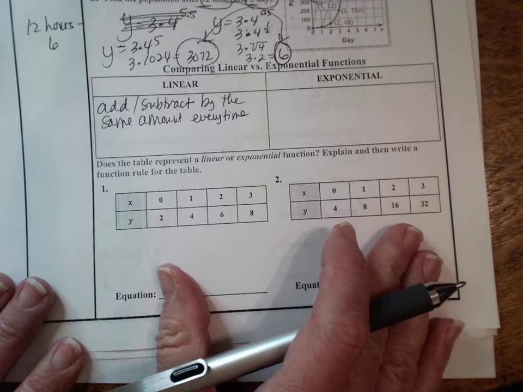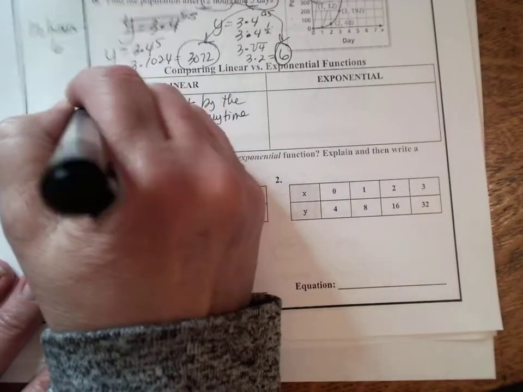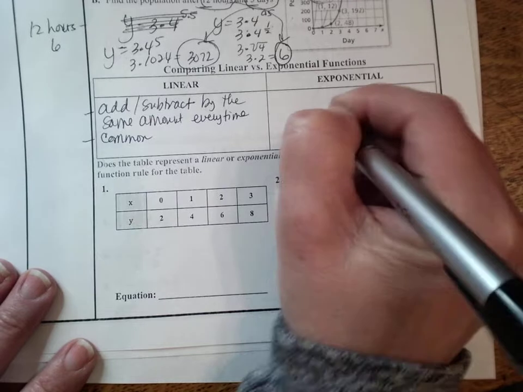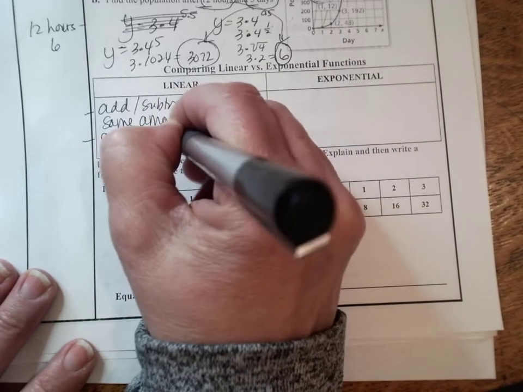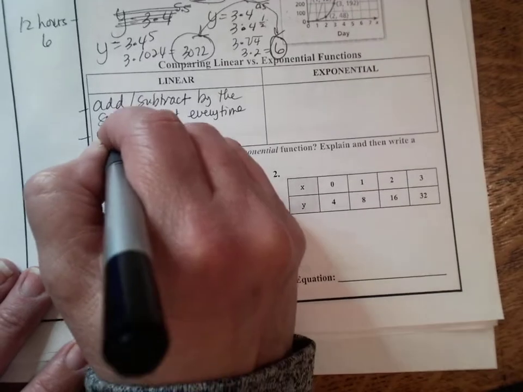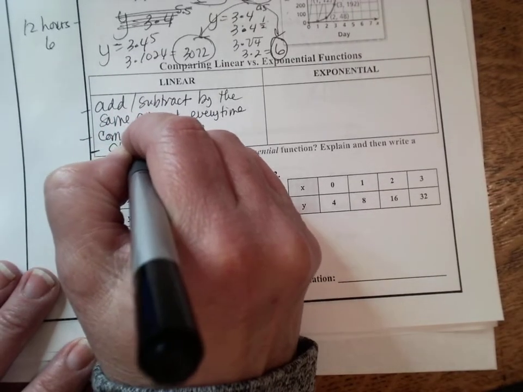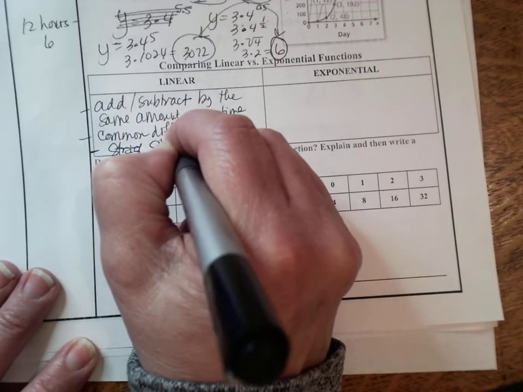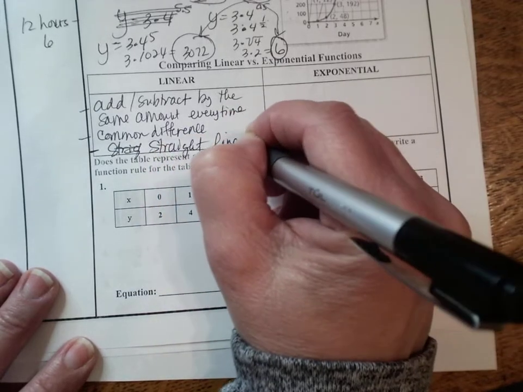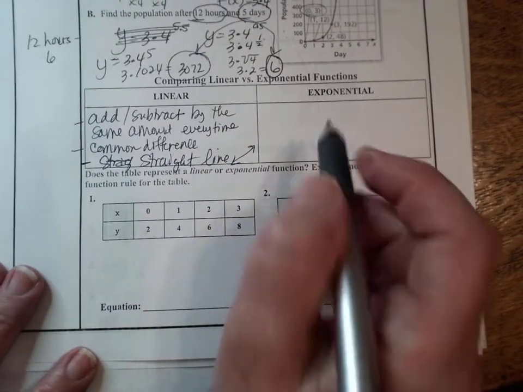It's a common difference, not a common ratio. And when it's graphed, it's going to be a straight line. So when you graph it, it's going to be a straight line.